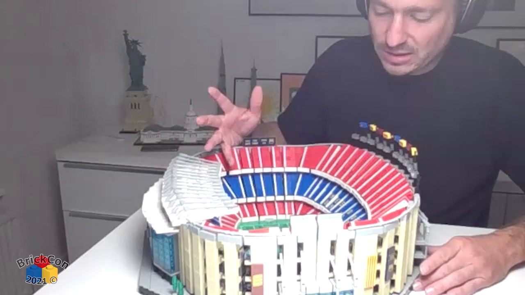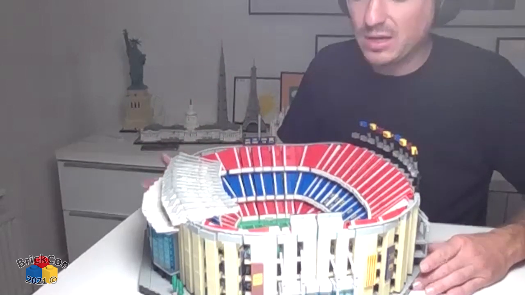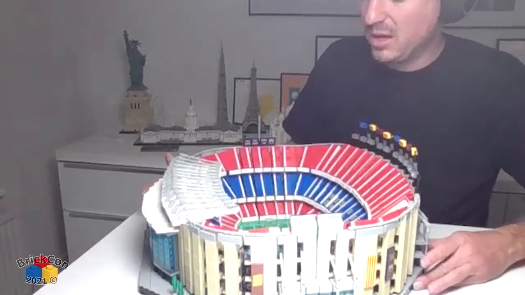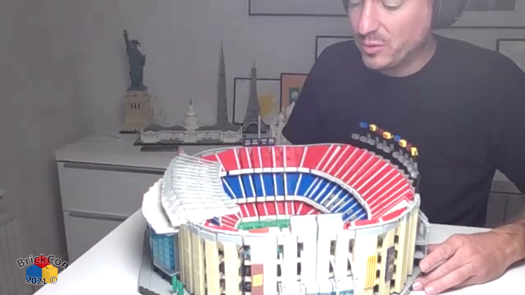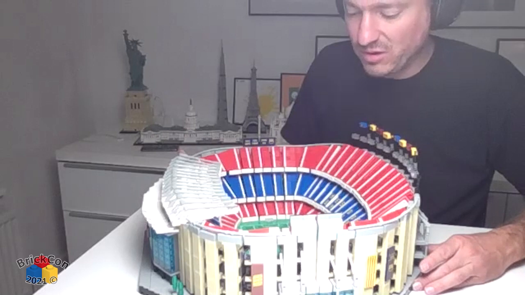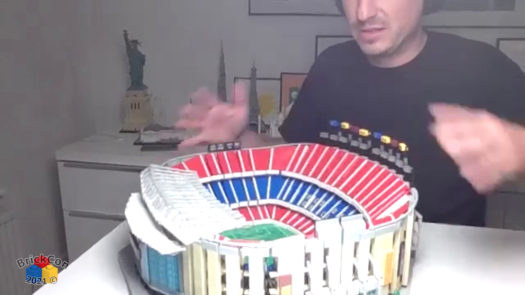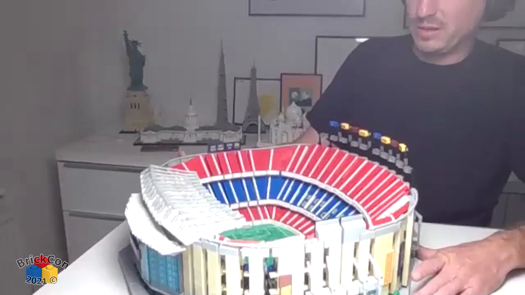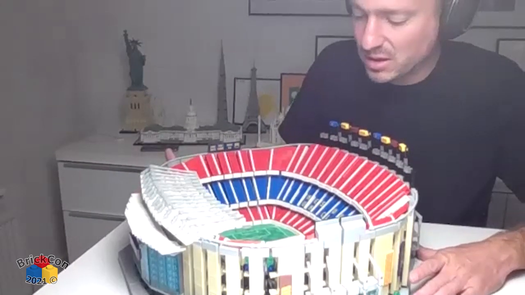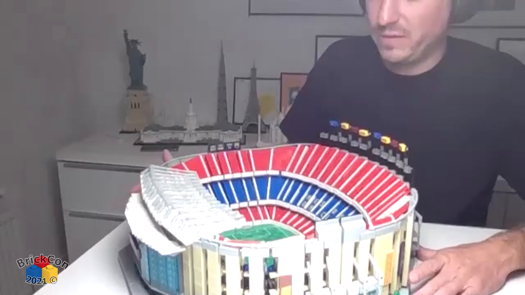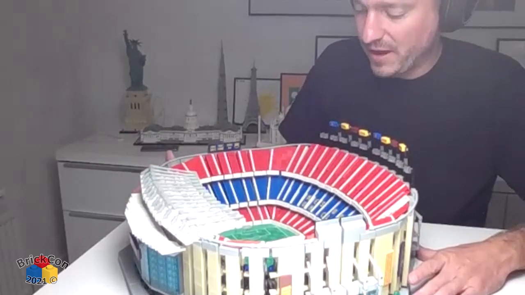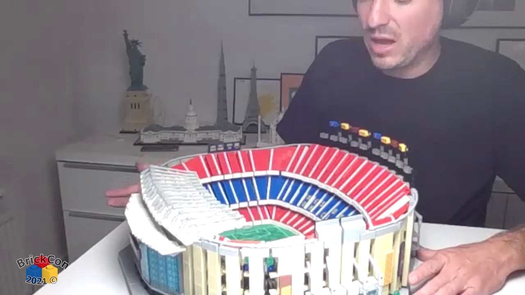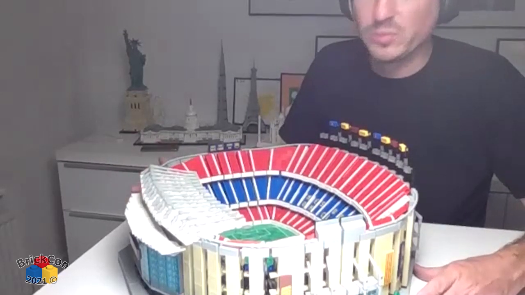And that means that these two stadia are in scale. And since Camp Nou is a bit bigger than the Old Trafford, that corresponds in its overall size and in the price point for that matter as well. But I thought that was a cool feature to have, that whoever is a fan of football and stadia would be able to have them side by side and they would be in scale.